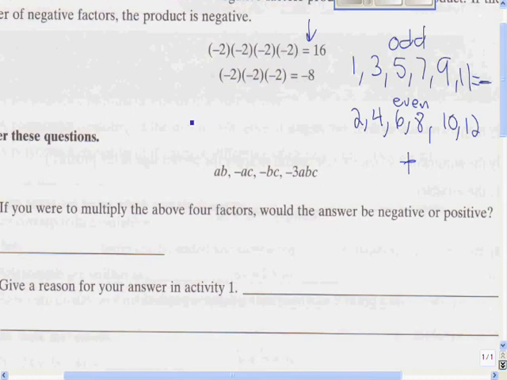The other rule is when you just have two numbers, two signs, and they're the same, even if they're both negative, your answer is positive. If they're different, your answer is negative. Got it? So when the signs are the same, your answer is positive. When the signs are different, your answer is negative. Okay? Signs the same, positive. Different signs, negative. When you've got an odd number of negative signs, then your answer is negative. When you have an even number of negative signs, then your answer is positive.